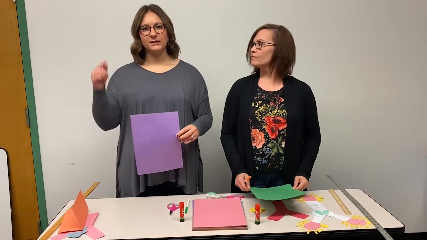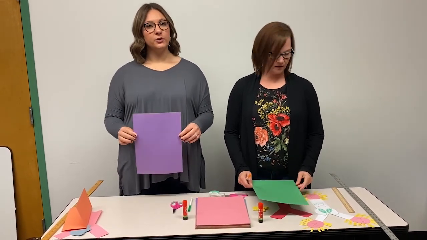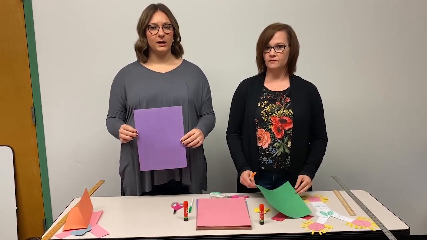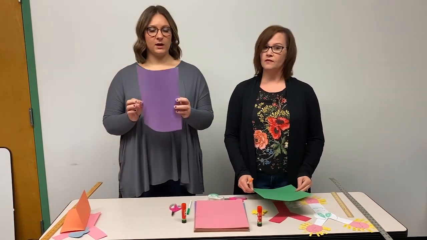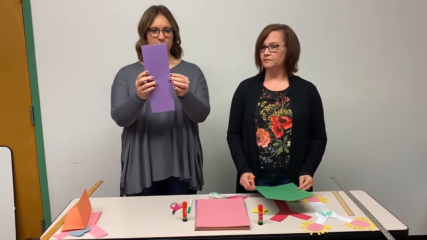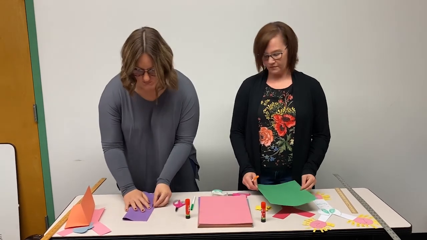All right, we're gonna start off with cutting the body of our yard man. So that's the big Y in the middle. We're gonna show you 2 different ways of how to cut your body. So if you're gonna do it this way, you have to fold your paper hot dog style. Make sure you make the crease in the middle.